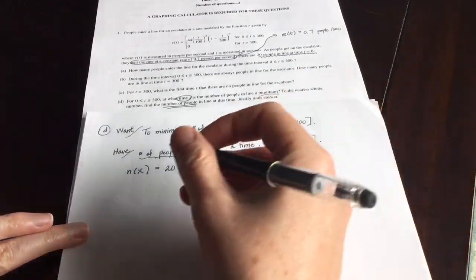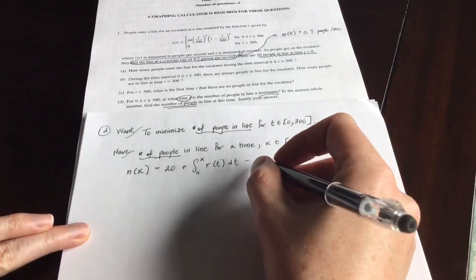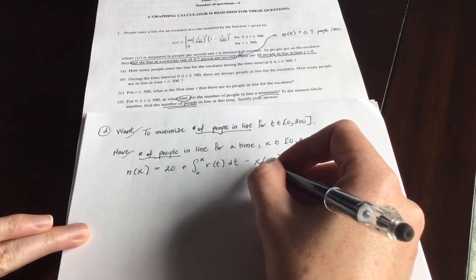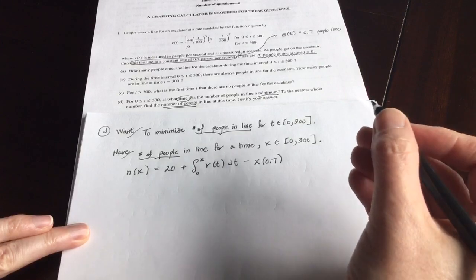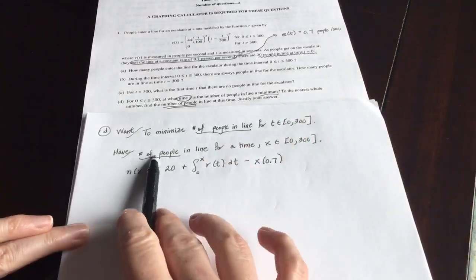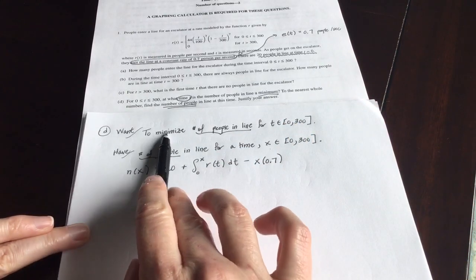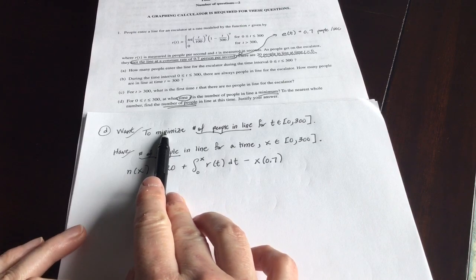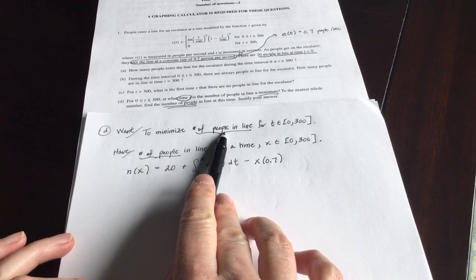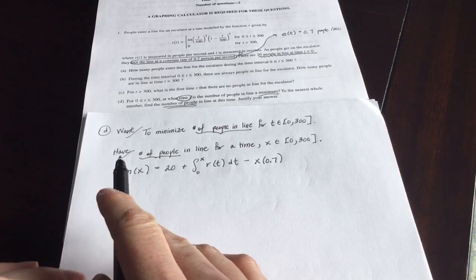Okay, so this is my function rule. I could clean it up. I could write that a little cuter, 0.7 times x, but I'm not going to bother. So here's my function rule for number of people in line. Well, what was my plan to minimize the number of people in line? It was to look for when the derivative of this function would change from negative to positive.